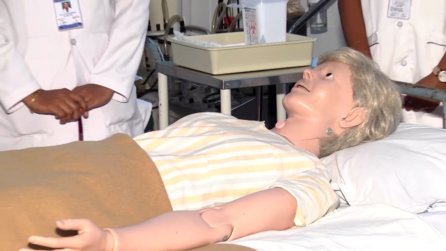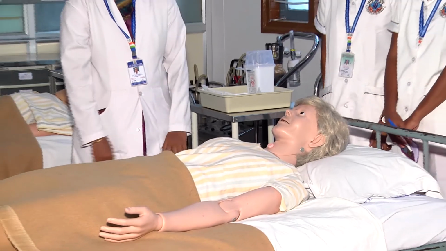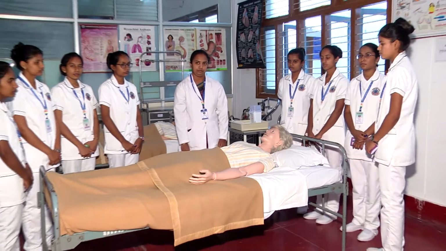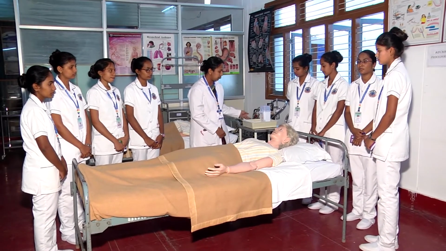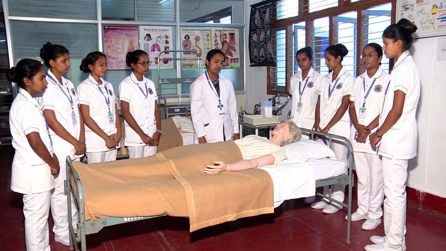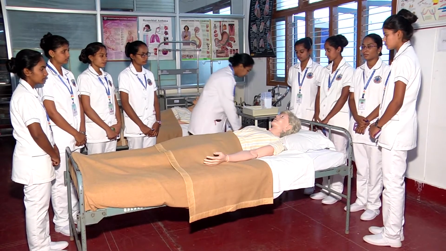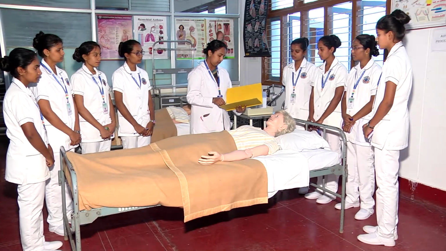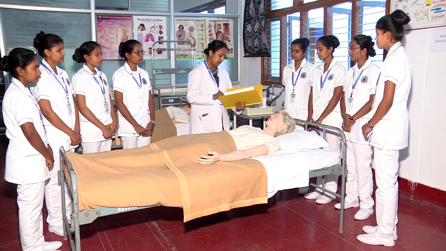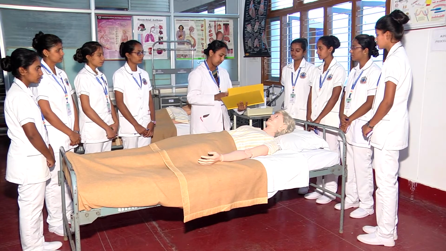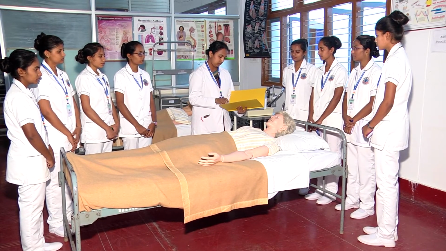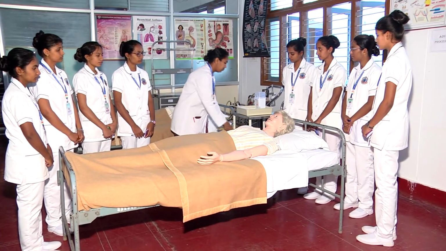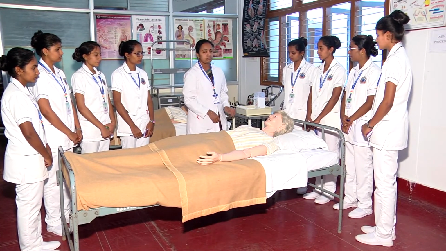Now let us see the demonstration for intramuscular injection. Before starting the procedure, let us see the nurse's responsibility, what needs to be checked. Check the diagnosis and age of the patient, the purpose of the injection, the doctor's order, and the patient details, and check for any allergic reactions to the medication. After ensuring this, let us move to the equipment required for the intramuscular injection procedure.